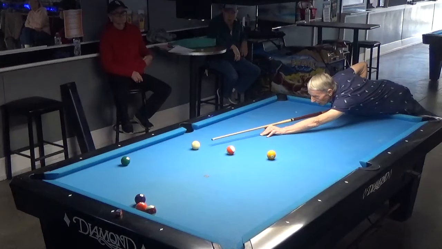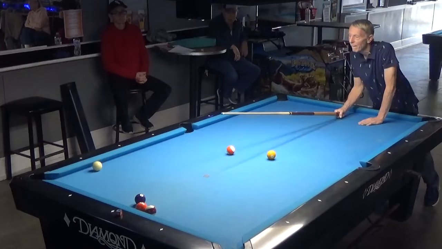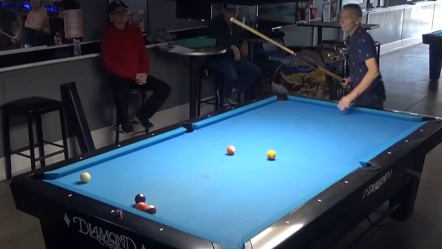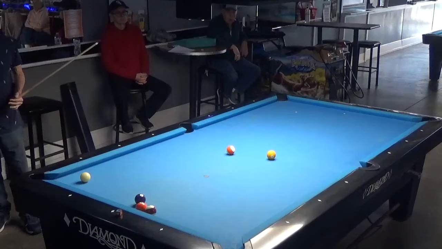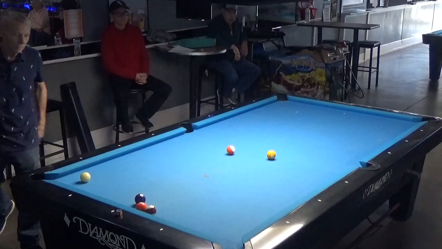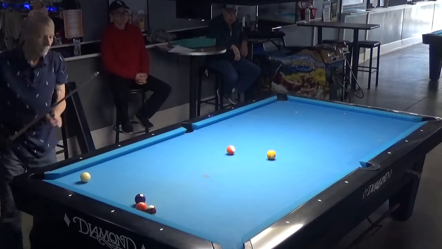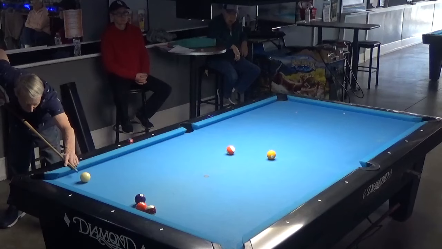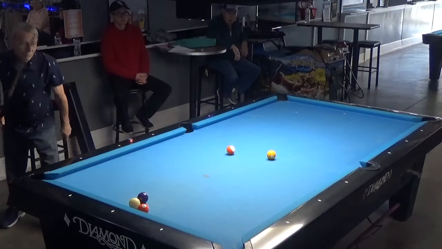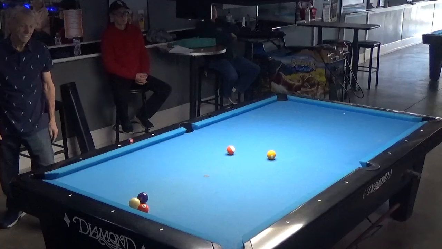So I'm just going to hit a high ball like that. And then I'm going to try to hook my opponent. So what I'm going to do here is I'm going to hit the 5 and call safety. Look what I did.